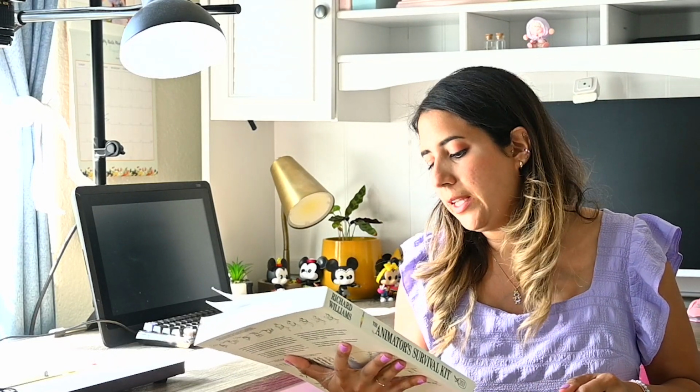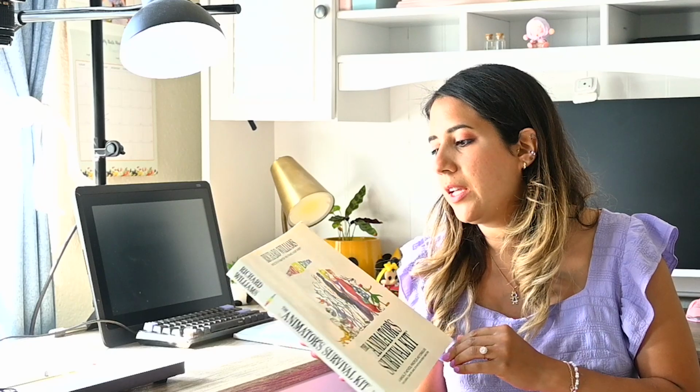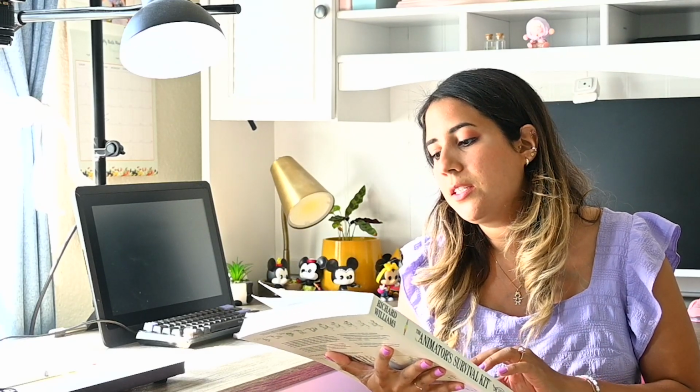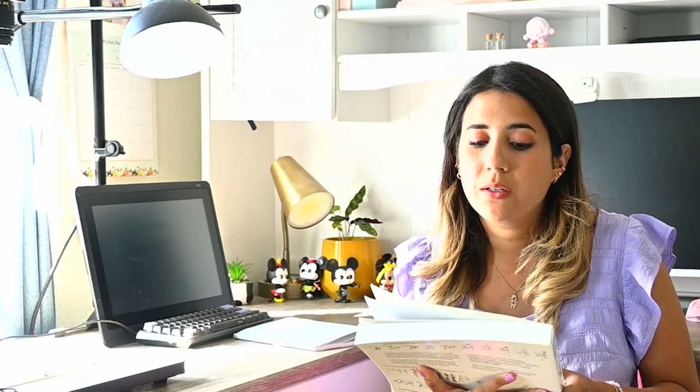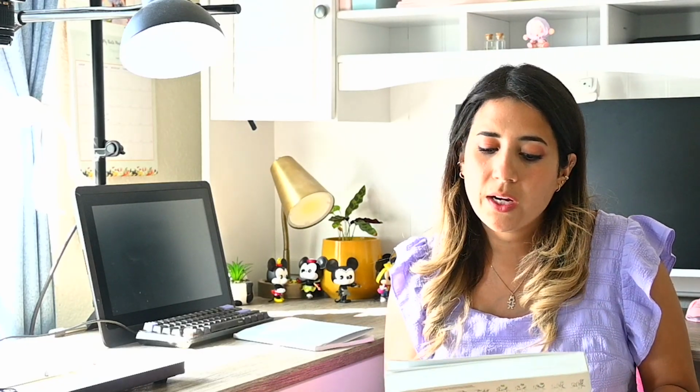Again, the book is called The Animator Survival Kit, and this is the expanded edition. I think all of them are expanded edition, and it's by Richard Williams, and he's the director of the animation Who Framed Roger Rabbit, which is huge for animators. It made a huge impact in the animation world.